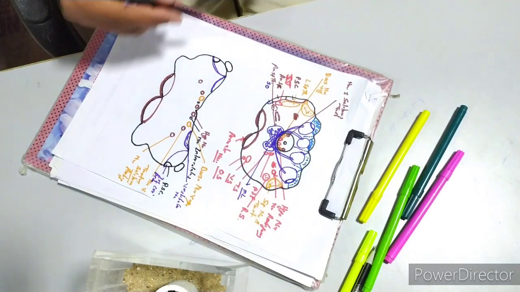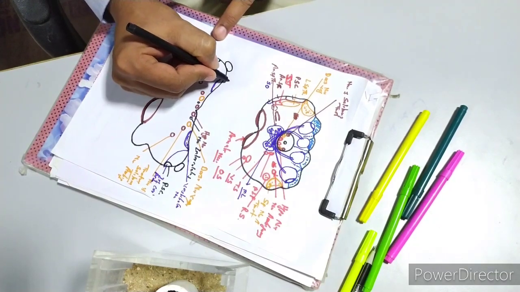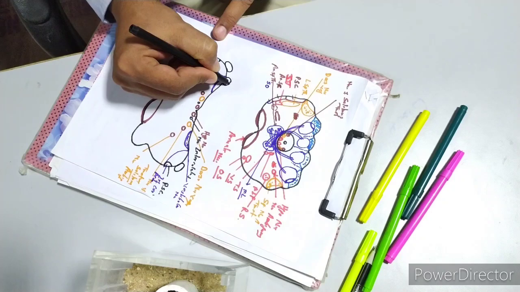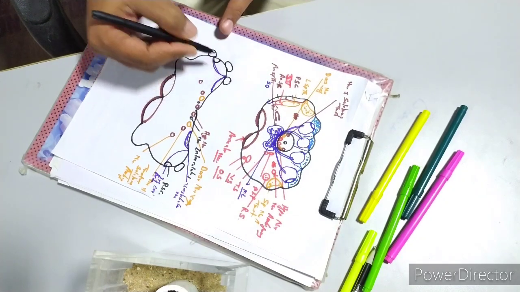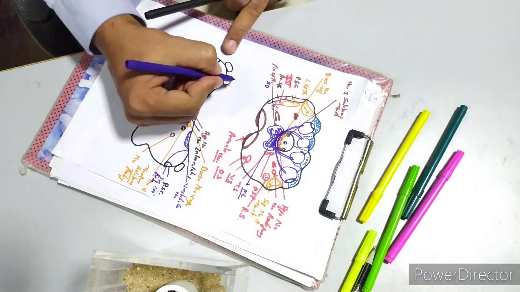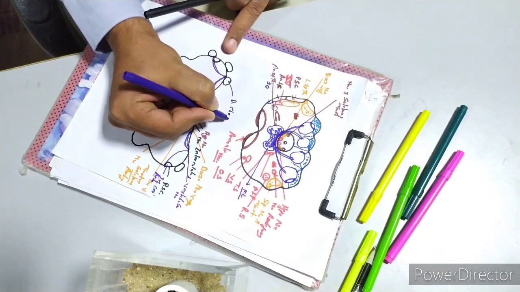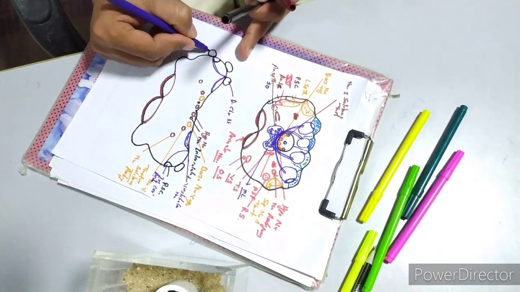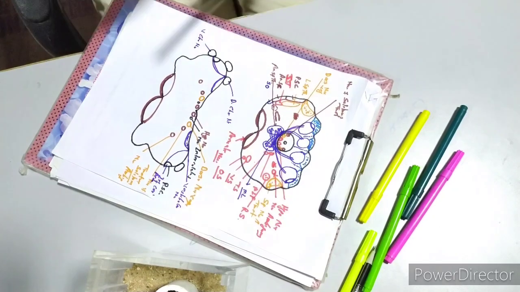Clear? Now, dorsal to this inferior cerebellar peduncle and ventral to it, two other nuclei are seen here. These are known as the cochlear nuclei. This is the dorsal cochlear nucleus, and this is the ventral cochlear nucleus.